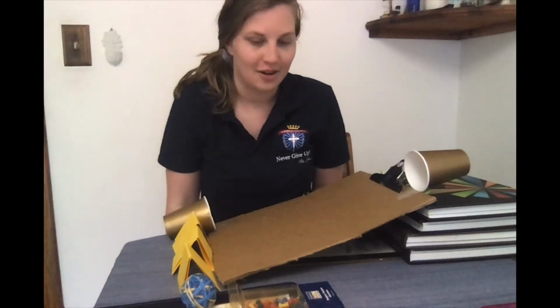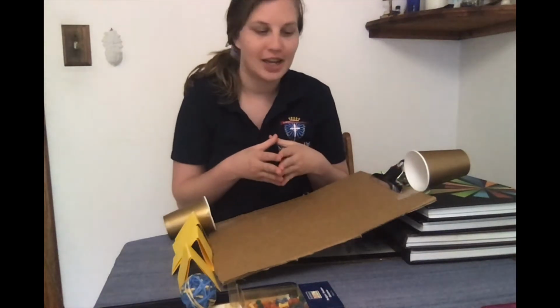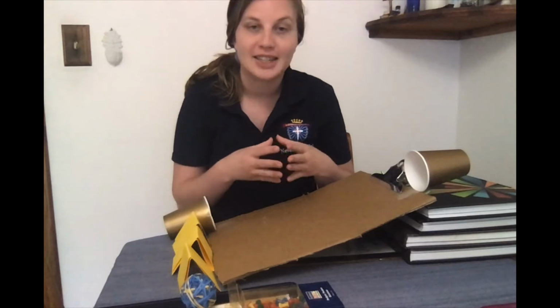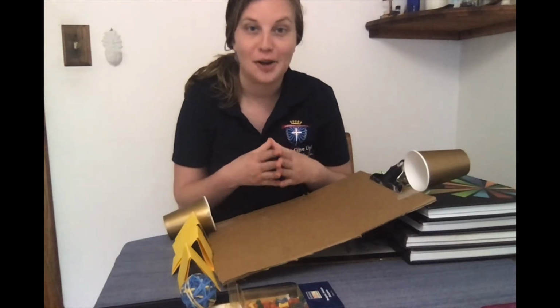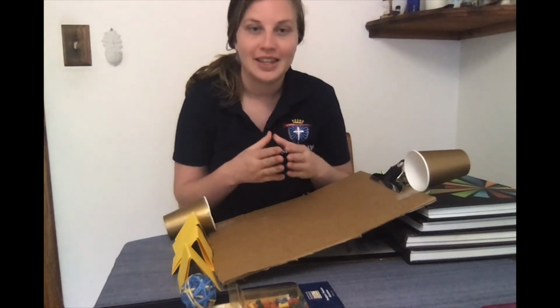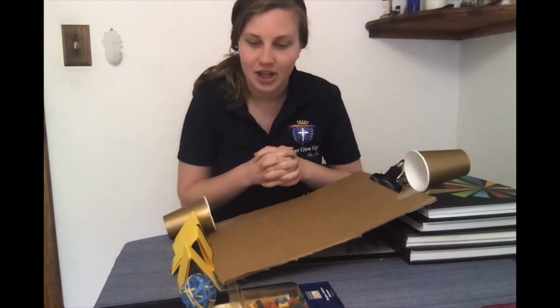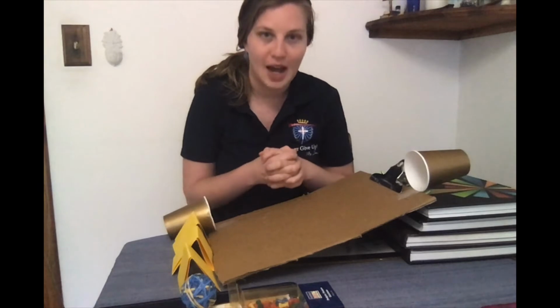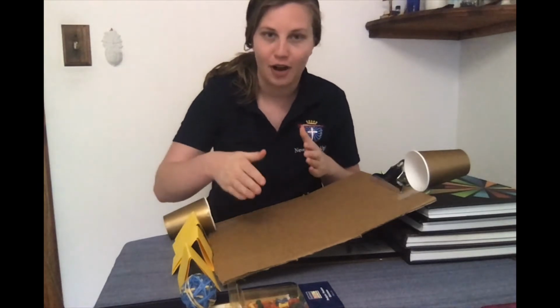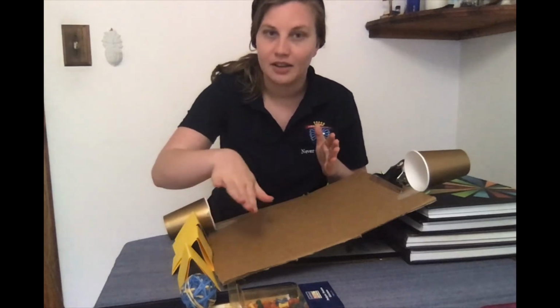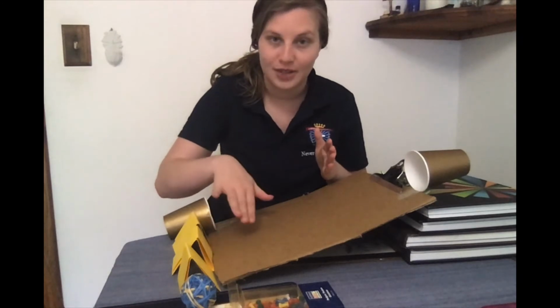Hello, kindergartners. In today's activity, we are going to make a design that can help solve a problem. In this case, our problem is going to be a rock slide or an avalanche, and we want to stop the rock slide from breaking and bumping into the houses.